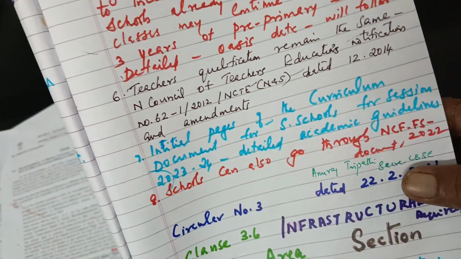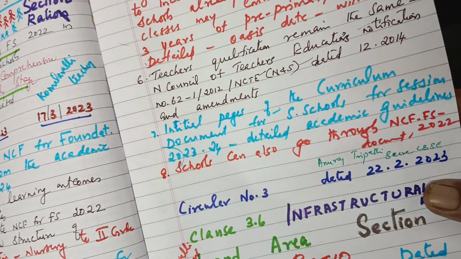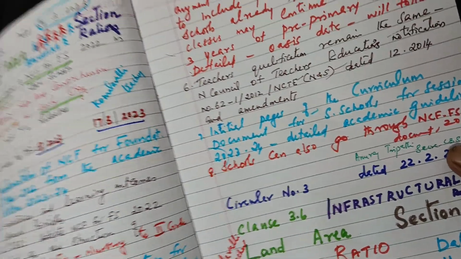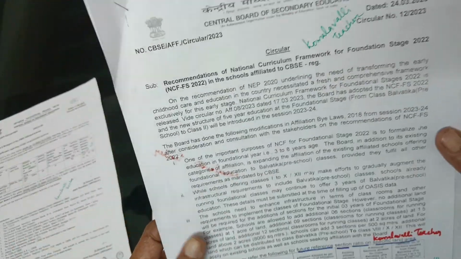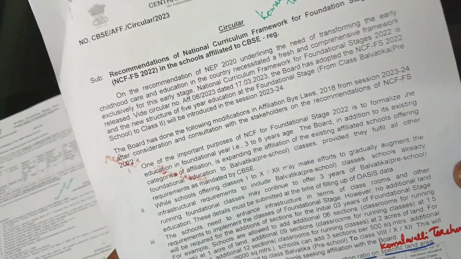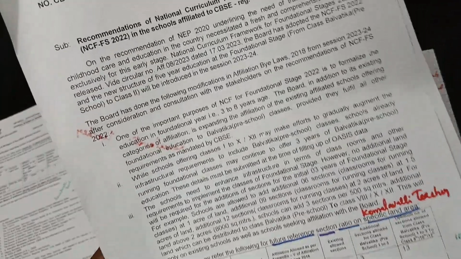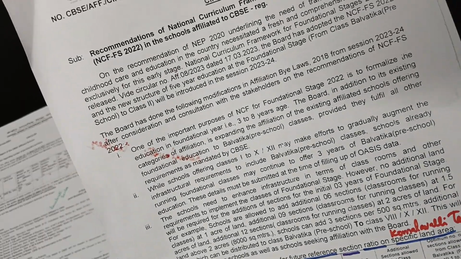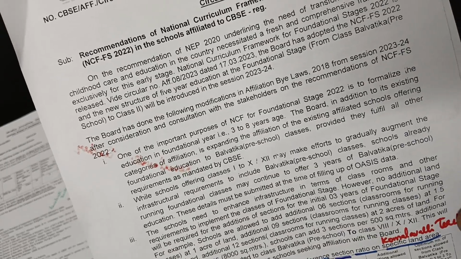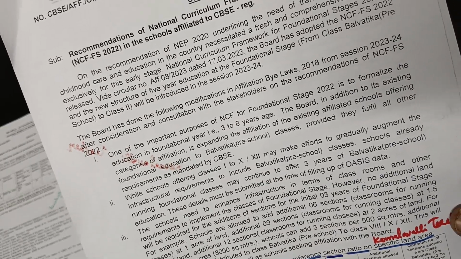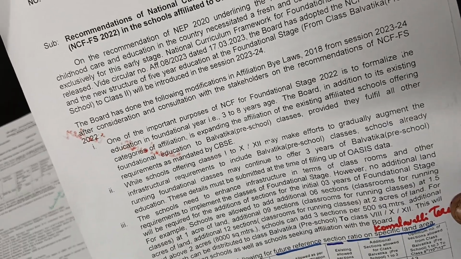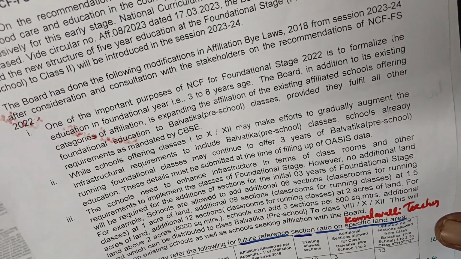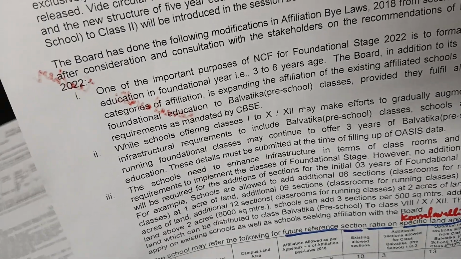And this circular has been issued by the Secretary of CBSE, Sri Anurag Tripathi sir. This is mentioned in this circular, that is 17th. Let us see what all the conditions they have mentioned here. Yes, Balavatika: the following modification has been made to the affiliation bylaws 2018 from session 2023-24, after consideration and consultation with the stakeholders, on the recommendation of NCF FS 2022. One of the important purposes of NCF for Foundation Stage 2022 is to formalize education in the foundational years, that is 3 to 8 years.